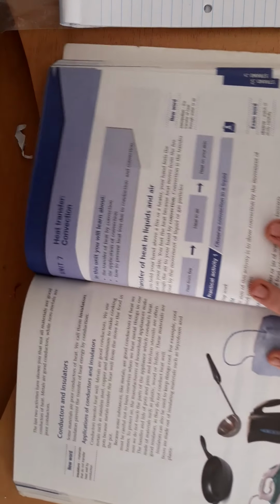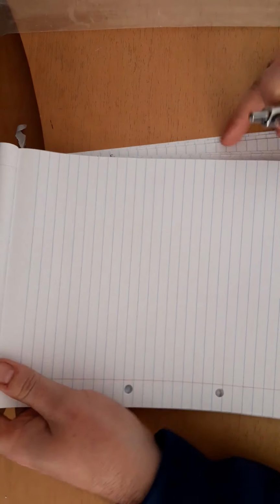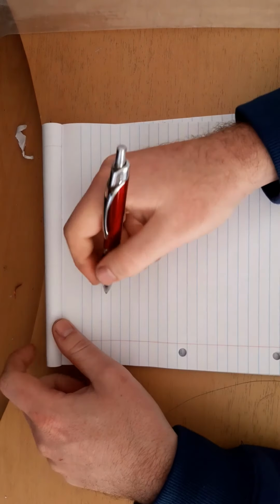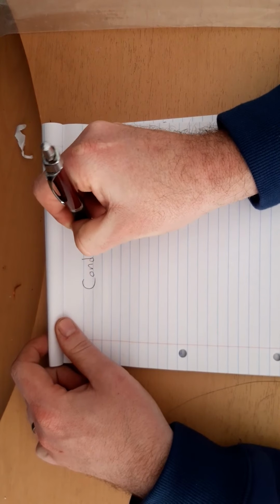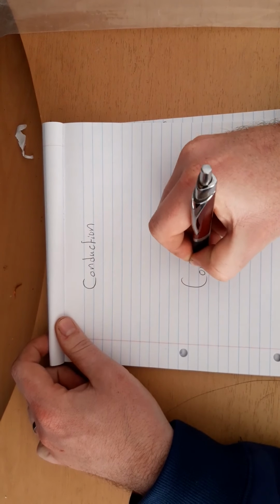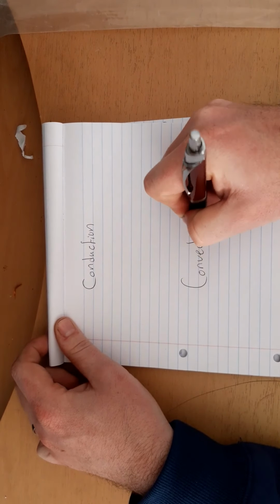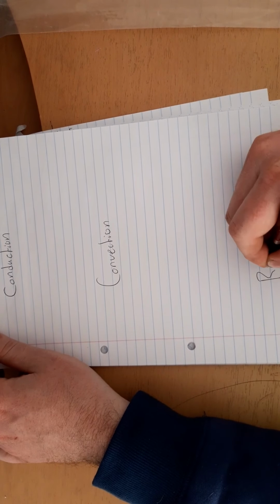Okay, so I'm going to put the textbook away, and I just want you to focus on what I say with regards to the three different types of heat transfer. So we break it down into the three different types. So conduction, convection, and radiation.